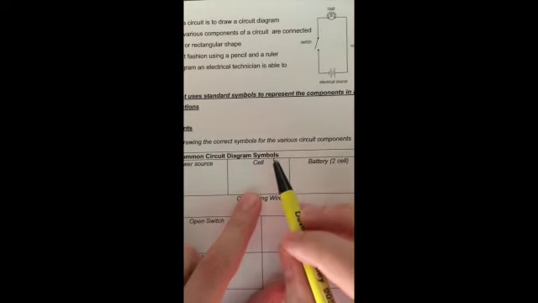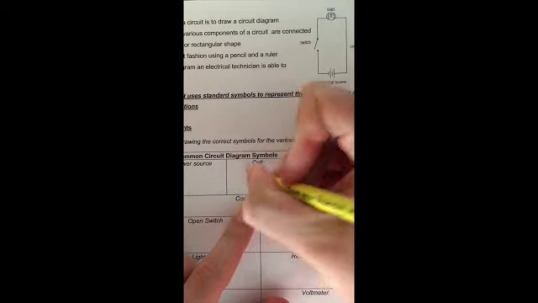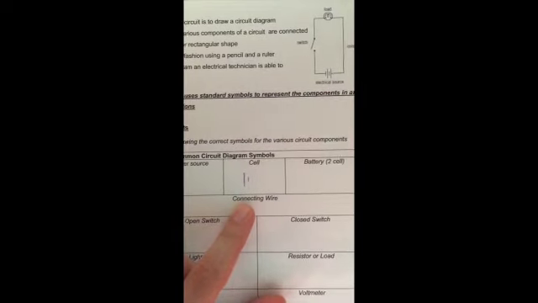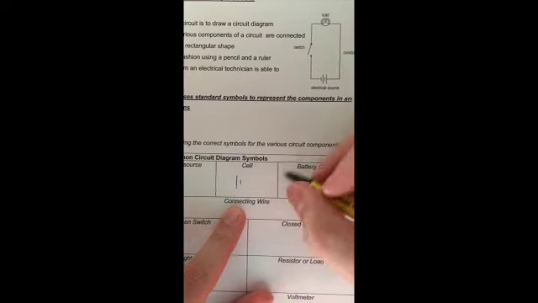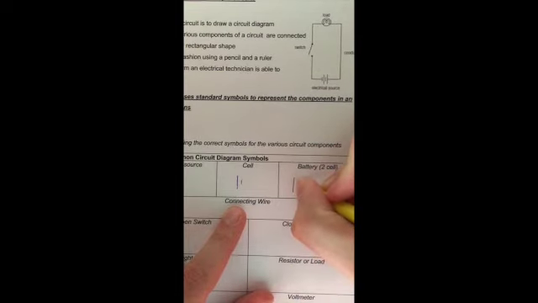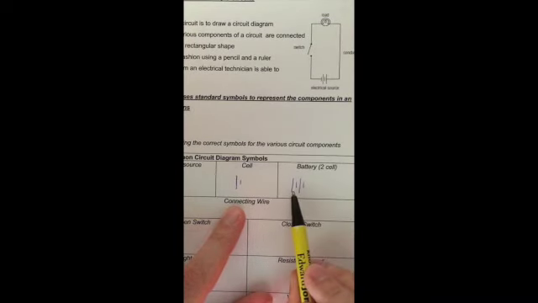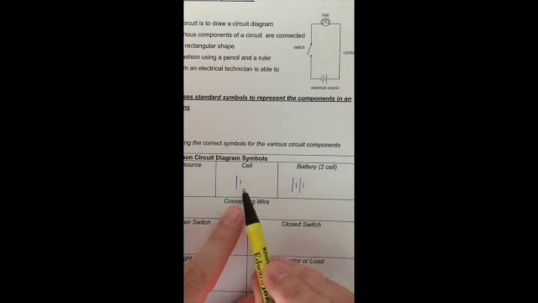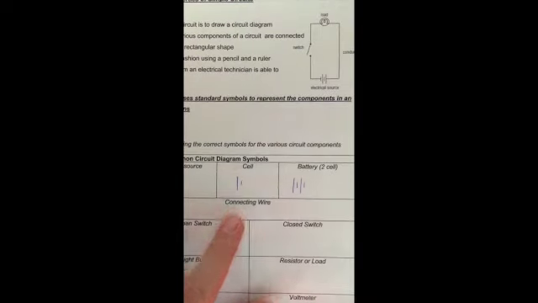Okay, so let's start off by drawing a simple cell. It goes one line, one small line, just like that. A 2-cell battery is just going to be that repeated. So alternating big and small lines: one cell, and then draw it twice for two.